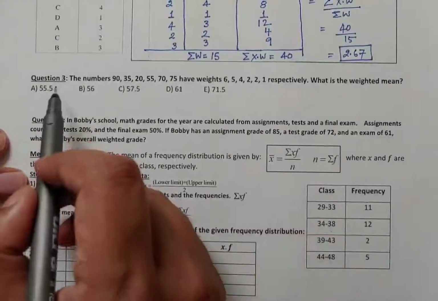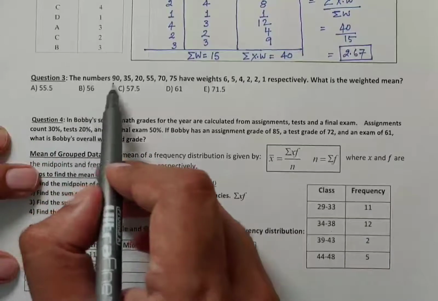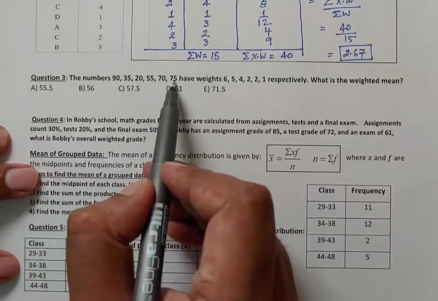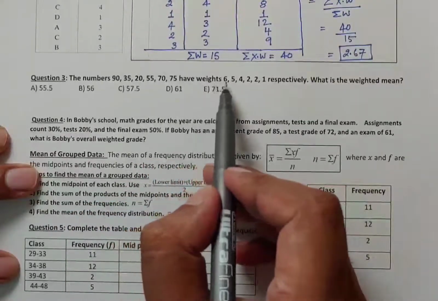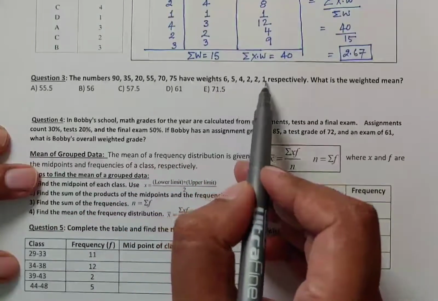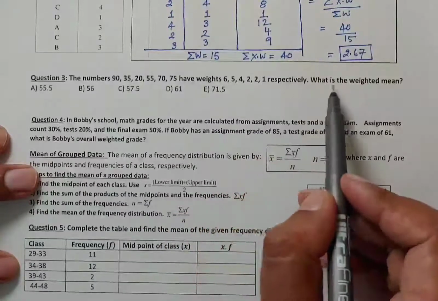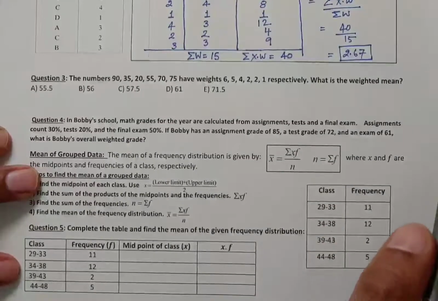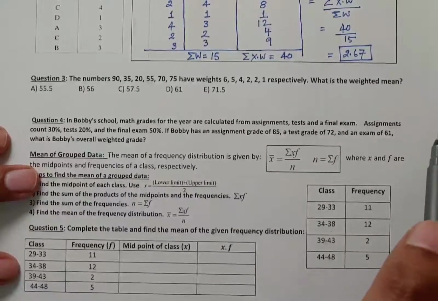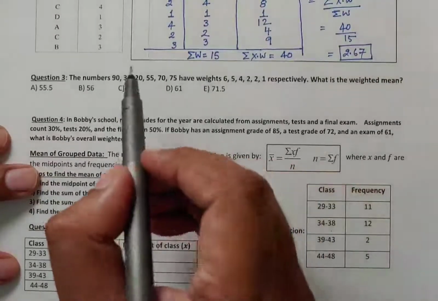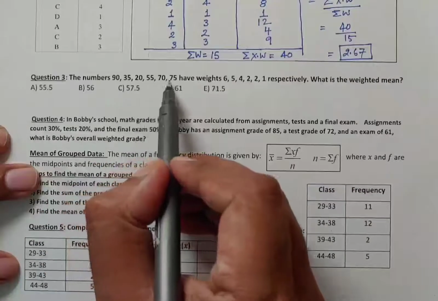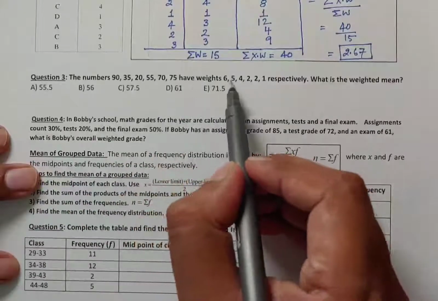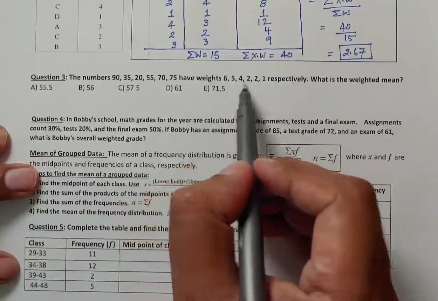Okay, now question 3. The numbers 90, 35, 20, 55, 70, 75 have weights 6, 5, 4, 2, 2, 1 respectively. What is the weighted mean? Okay, right. So here, what are x and what are w? See, these numbers are the x, and these numbers are weight, because this says that weights these, right?